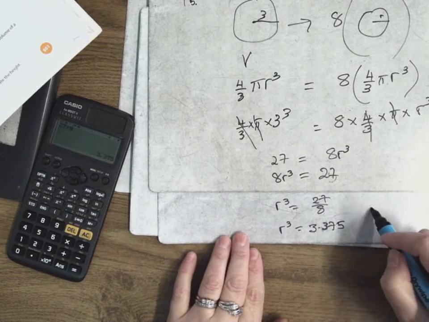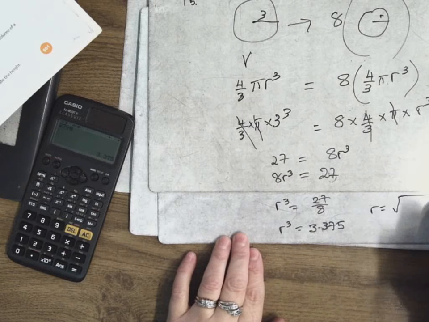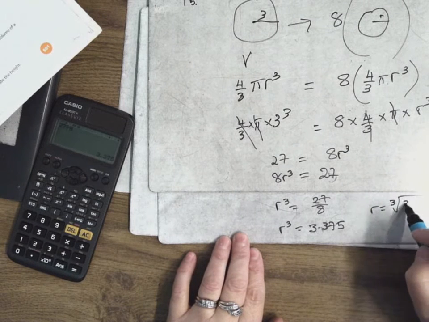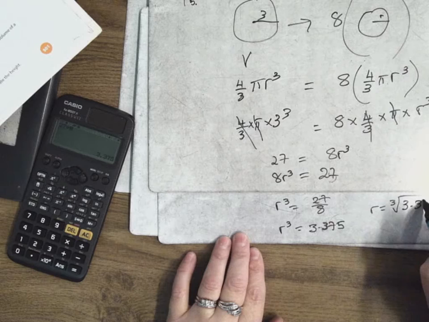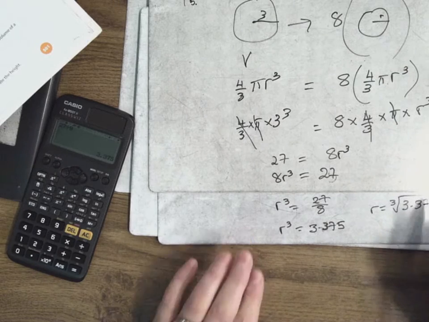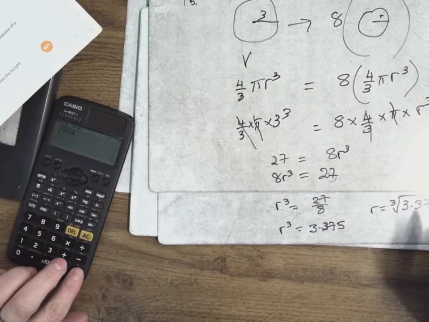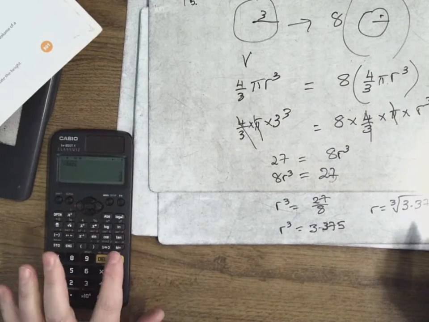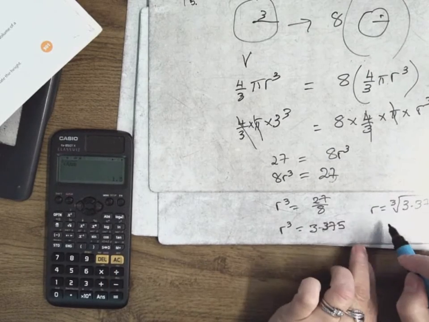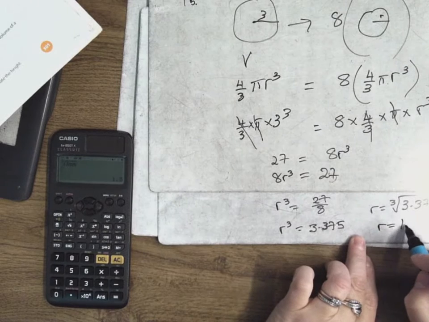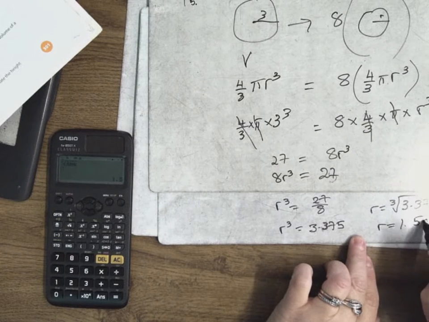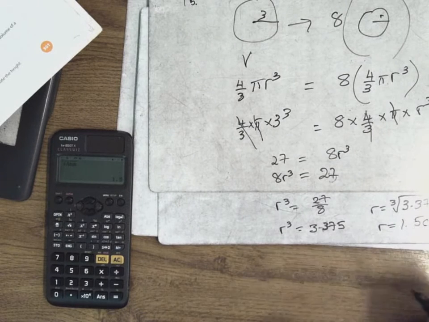Now, how do I find out what number cubed will give me 3.375? Get the cube root, isn't it? It's shift and the square root button. So you get the cube root of 3.375. Shift and the square root button, and you get 1.5. So r is equal to 1.5, and put a unit on it. Everything's in centimeters. Okay? Is that alright?